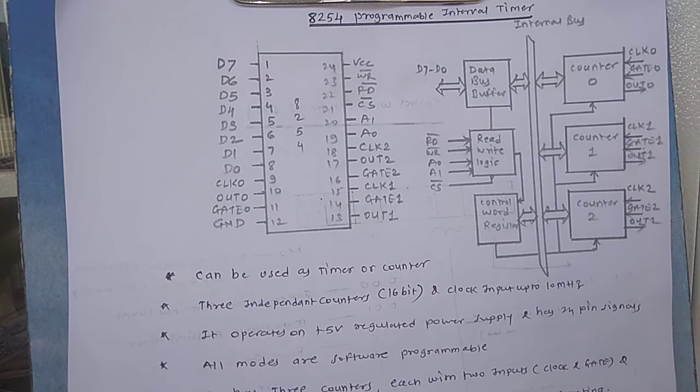pin numbers 9, 10 and 11 are for counter 0, pin numbers 13, 14 and 15 are for counter 1, and pin numbers 16, 17 and 18 are for counter 2.